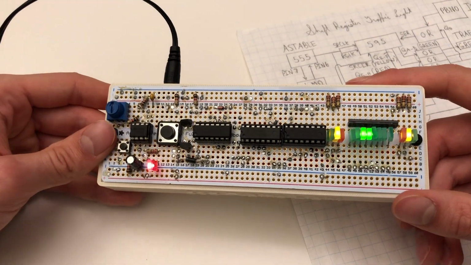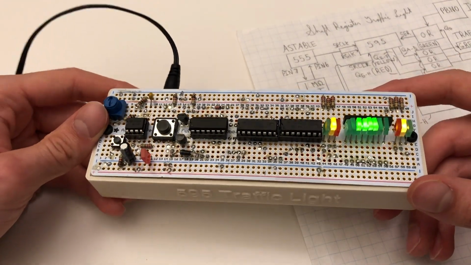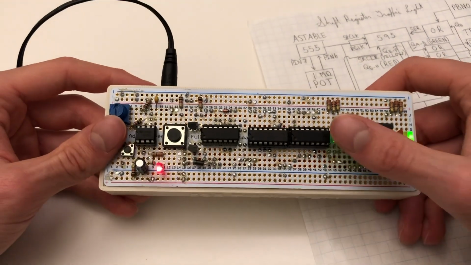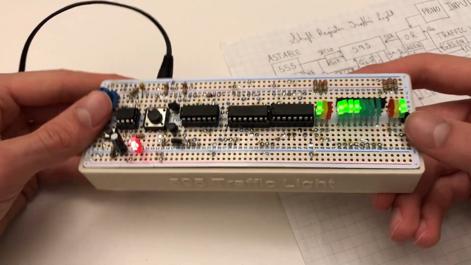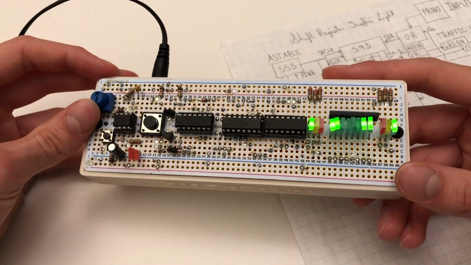Overall, this project was really fun, and in the end, after I debugged all the issues, it felt really satisfying to see it perfectly working, and I'm really happy how the final product turned out.